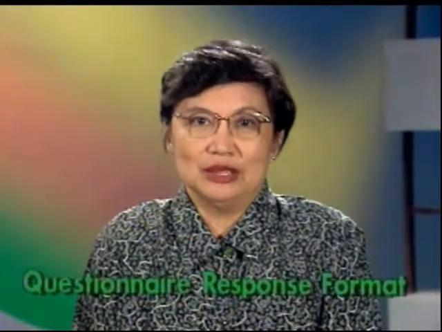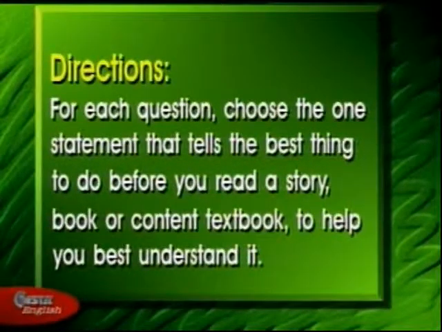Assessment of these metacognitive strategies is done in various ways. One useful device is a questionnaire response format. Observe the directions used. For each question, choose the one statement that tells the best thing to do before you read a story, book, or content textbook to help you best understand it.